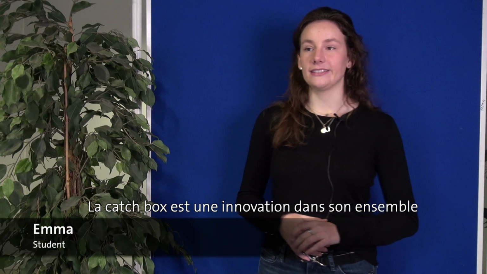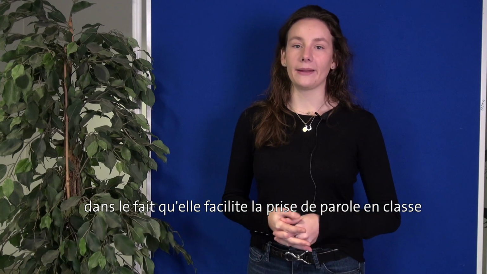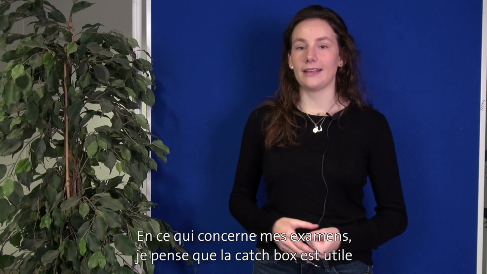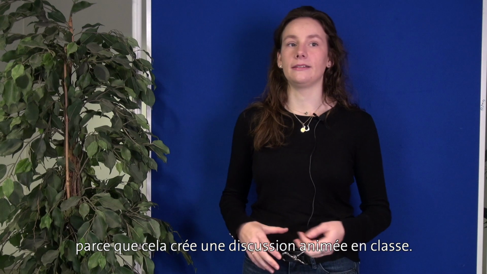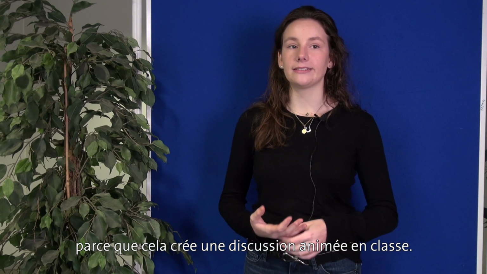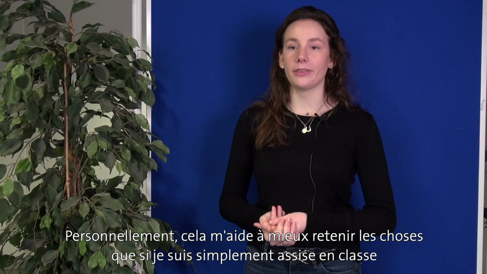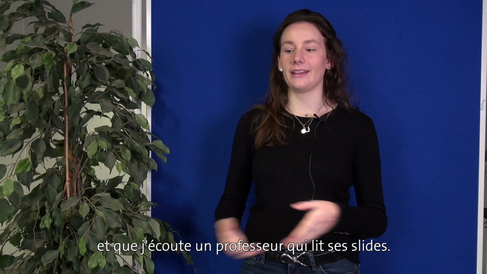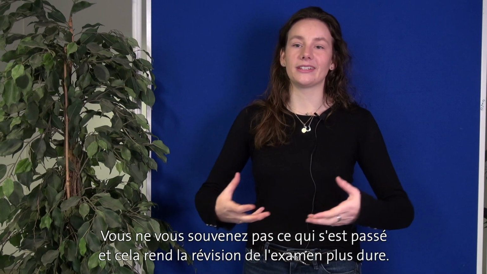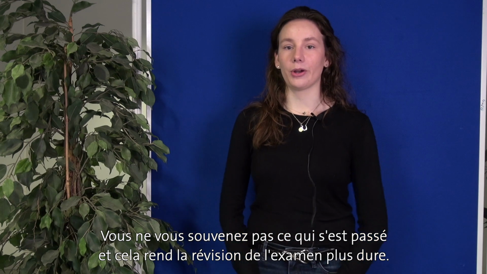The Catchbox is an overall innovation in the fact that it facilitates people to speak up in class. It helps the discussion to be built up. I think in terms of my exams, the Catchbox is helpful because it creates this lively discussion in class, and for me, at least personally, it helps me remember things better than if I'm just sitting in a classroom listening to a teacher basically read off his slides, and you don't really remember what happened, and that makes studying for the exam harder.